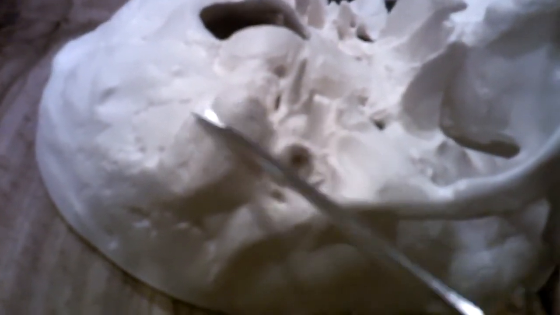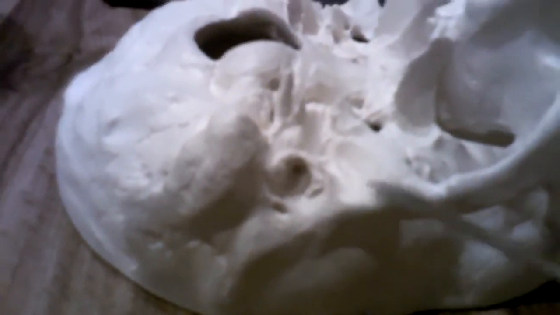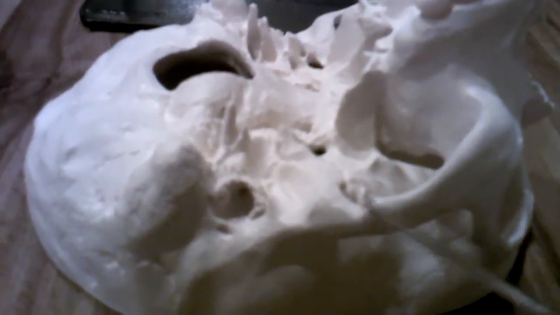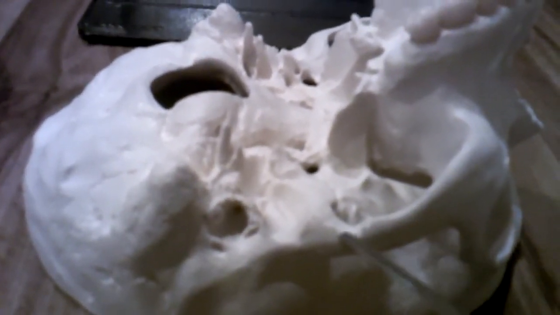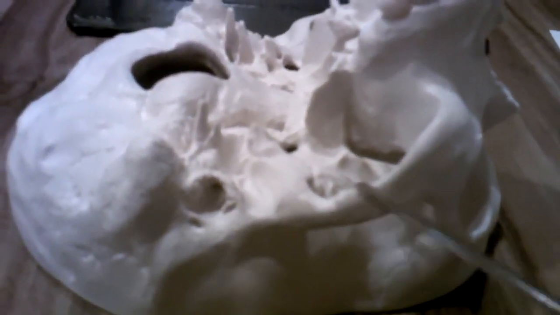The one last thing on the temporal bone is the external auditory meatus right here, and that's your ear canal. So we have the mastoid process, the styloid process, and the external auditory meatus, and once again, a portion of the zygomatic arch is made up of the temporal bone.